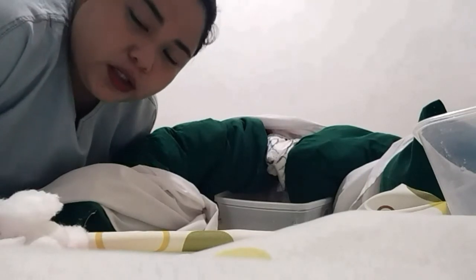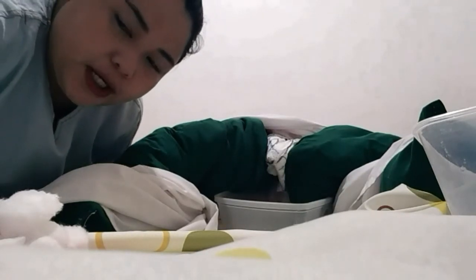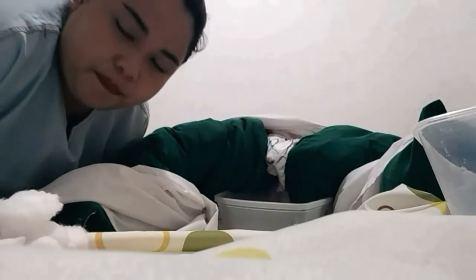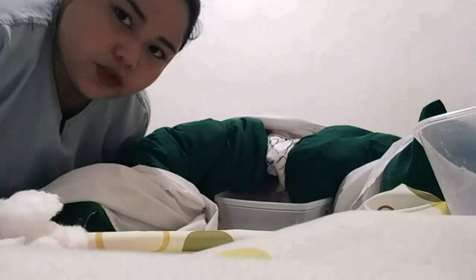The next is the farther labia minora, near labia minora, and then the farther labia majora, and then near labia majora, and then back to mons pubis down to perineum and anus.